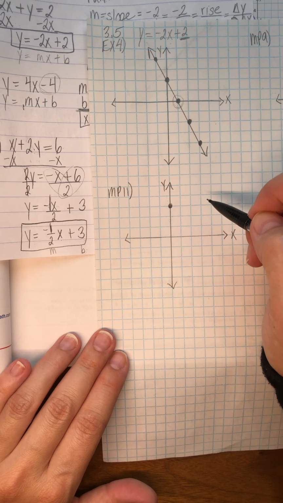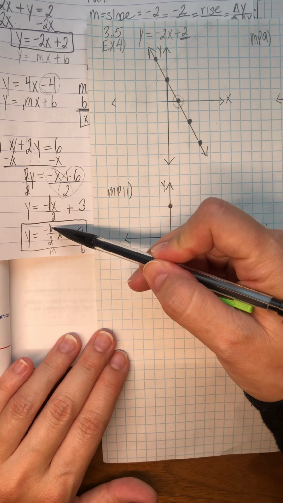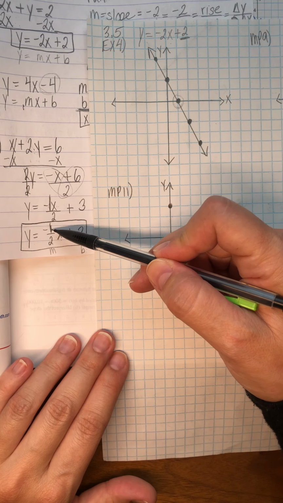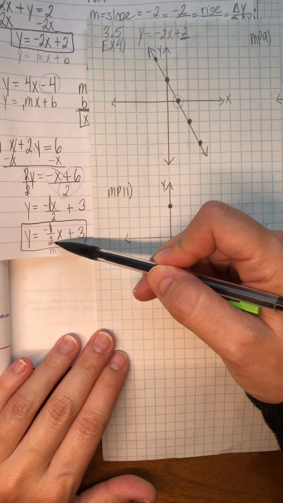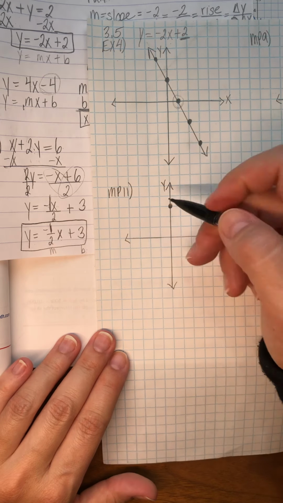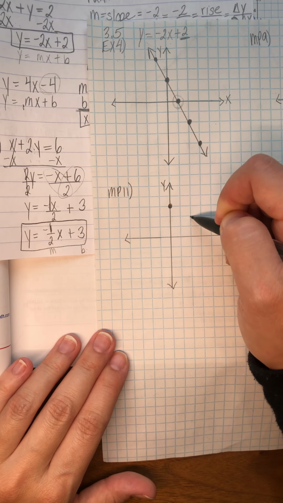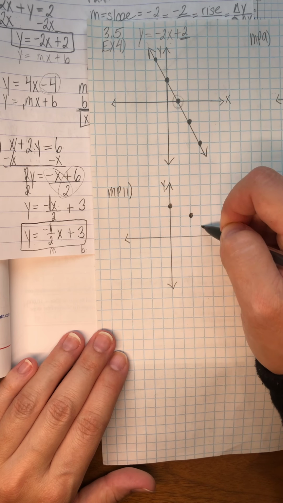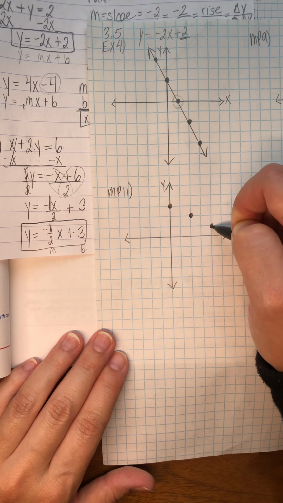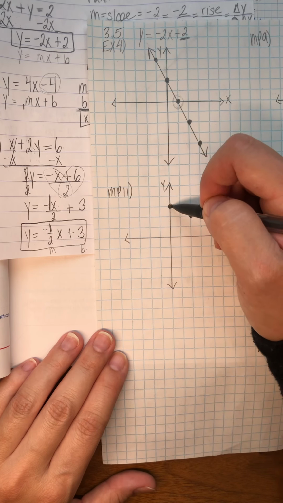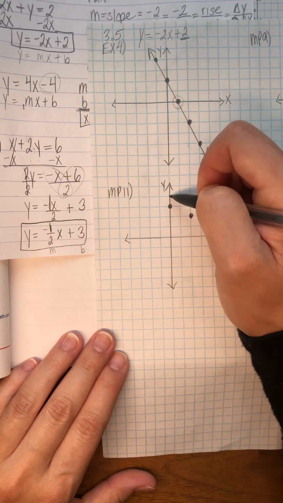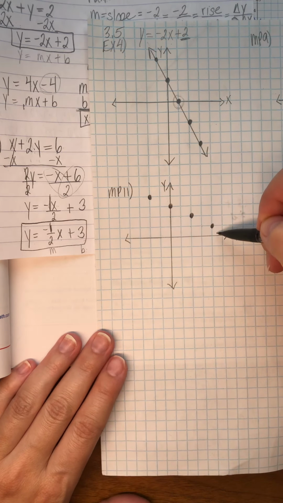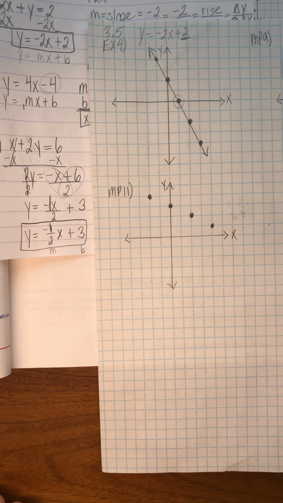My next step is now I'm gonna use the slope. My slope is -1/2. Remember, this is rise over run. Since my rise is negative, I'm gonna go down 1, and my run is positive, so I'm gonna go to the right 2. So I'm going down 1, right 2. Plot your point. Let's do it again. I can go down 1, right 2. Okay, if I wanted to, I could go the other way as well. Instead of going down 1, right 2, I could go up 1, left 2, and it would be the same point that's right along the line. Okay, again, you don't need to do this many points, but the more points you have, the easier it is to see.